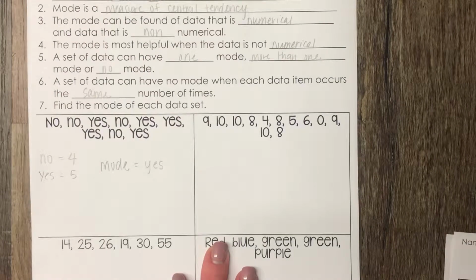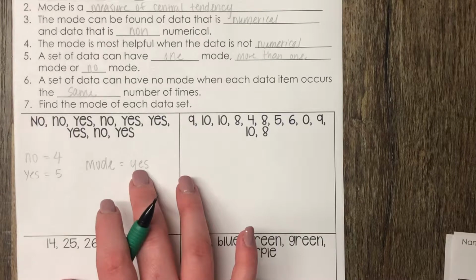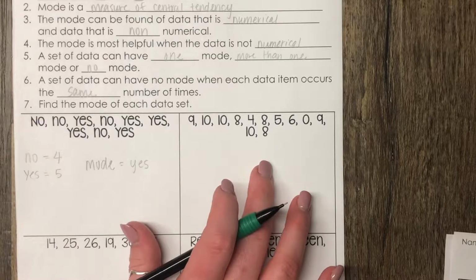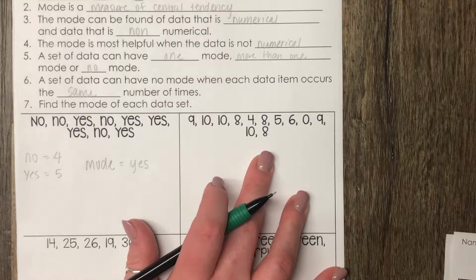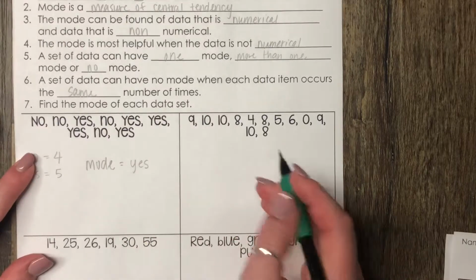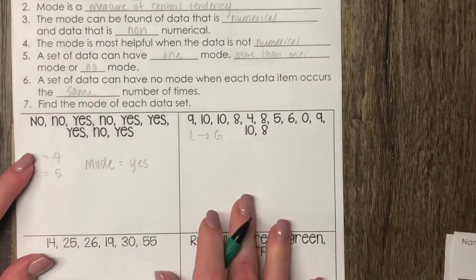Okay? So now let's look at a numerical set of data. So this was not numerical. This is numerical. I think that when you're looking at numerical data, it's easier to look at it if it's in order from least to greatest. You don't have to do this, but I feel like it's easier because all of the same numbers will be grouped together. So I'm going to put them in order from least to greatest. So I'm just going to write this right here, just as a little note.